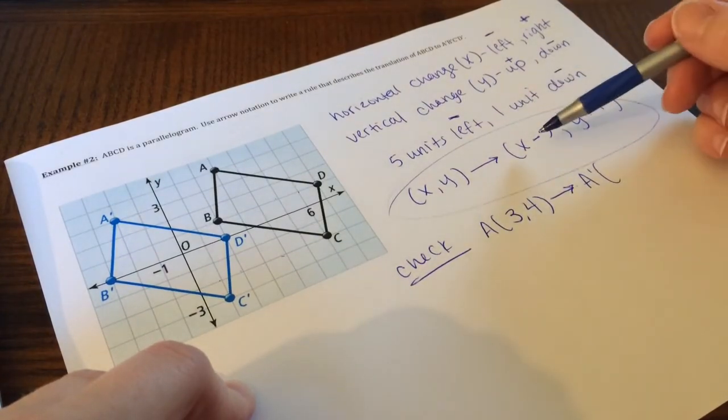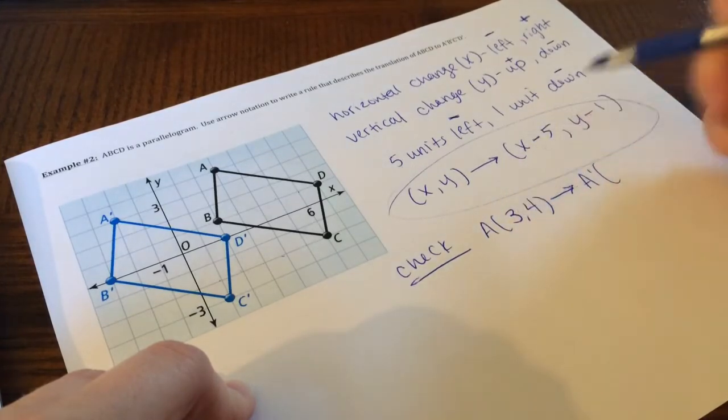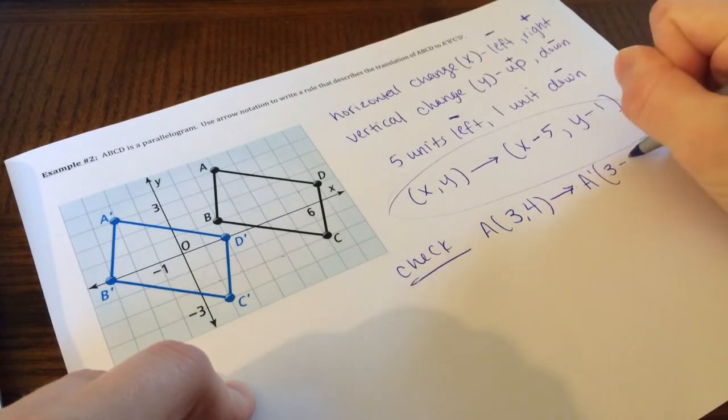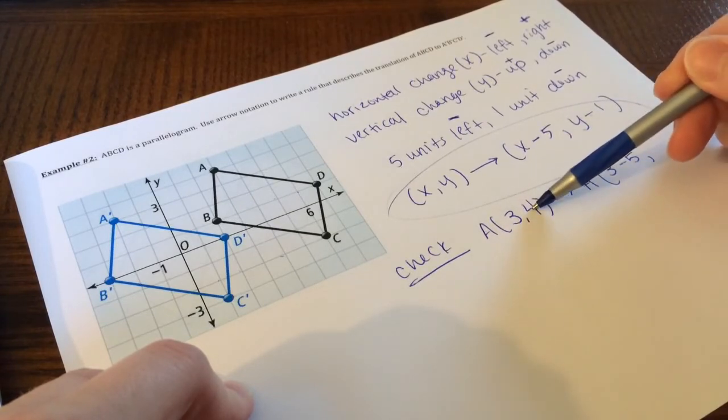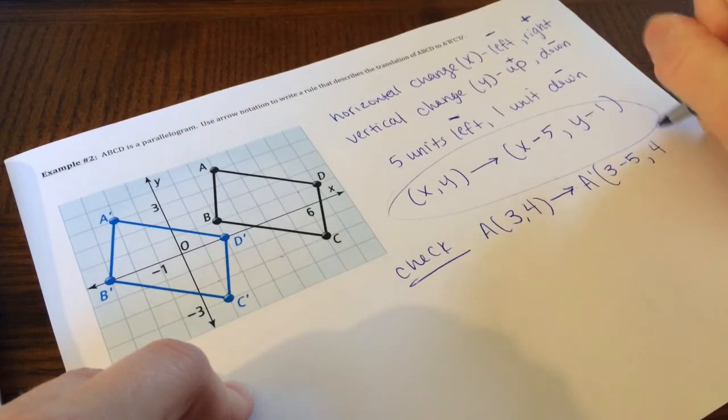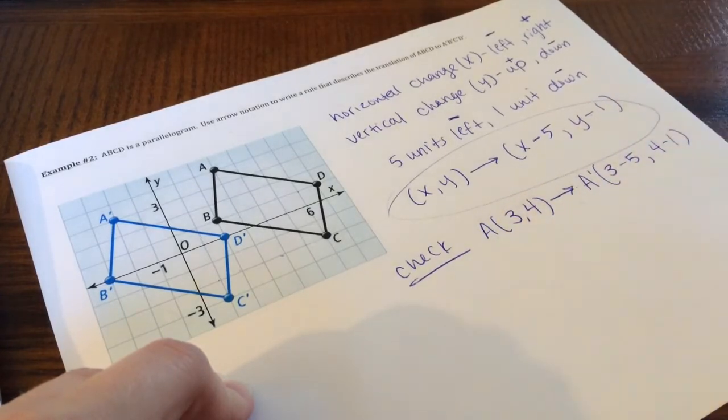So we take our x value, it's x minus 5, so it's 3 minus 5, comma, then we take our y value of A, 4 minus 1.